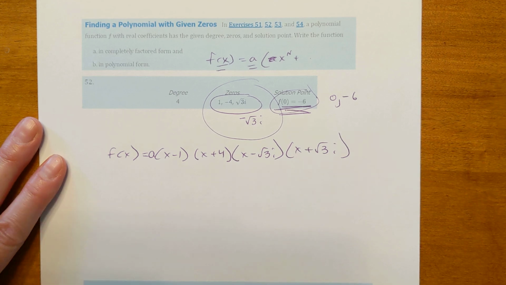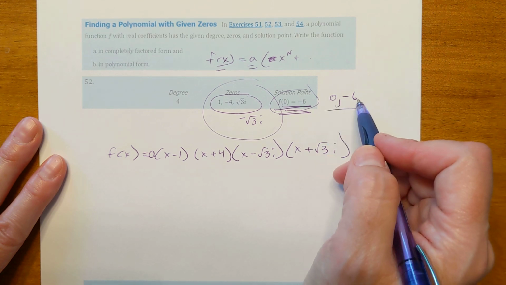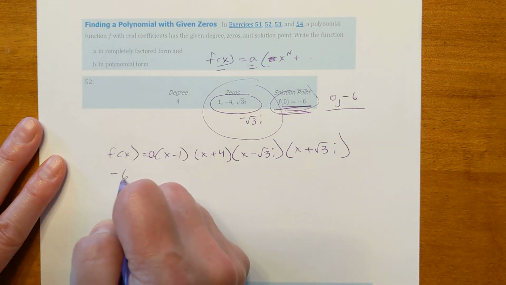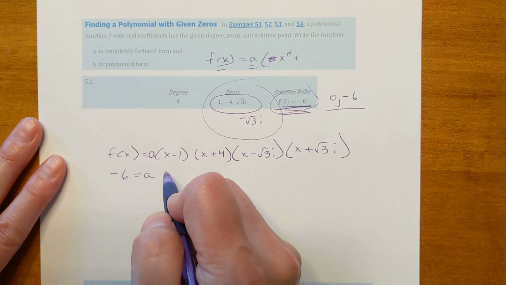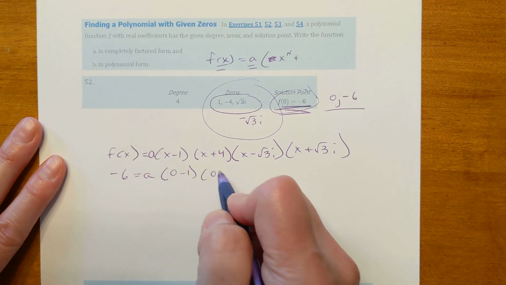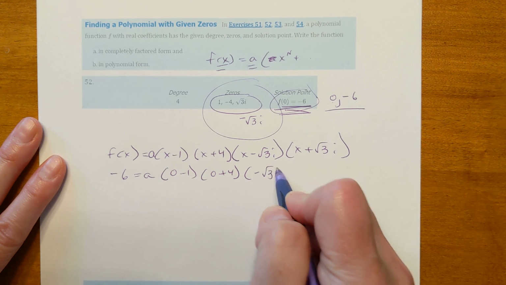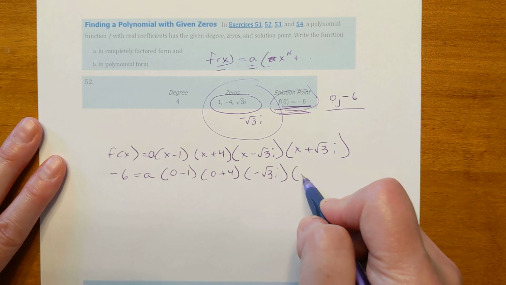Unlike that last two, it didn't give us an exact equation, but it gave us an equation that went through those zeros. So we also want to plug this point in now, 0, negative 6. So negative 6 is f of x. We want to find a, and x is 0, so 0 minus 1, 0 plus 4, 0 minus negative 3i, and 0 plus radical 3i.